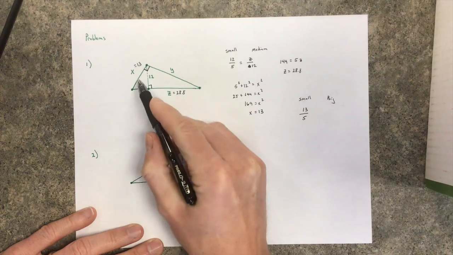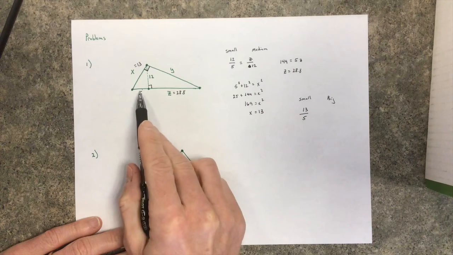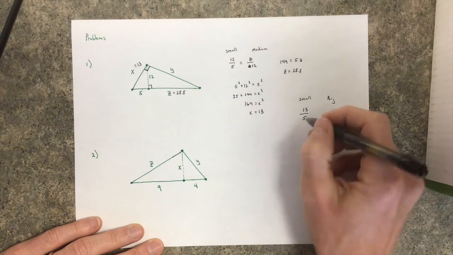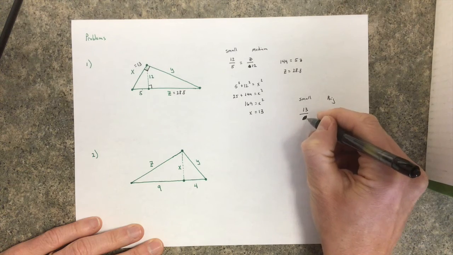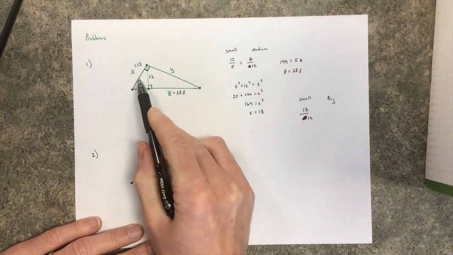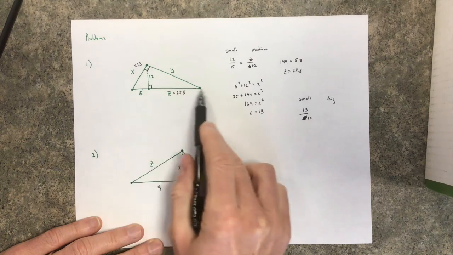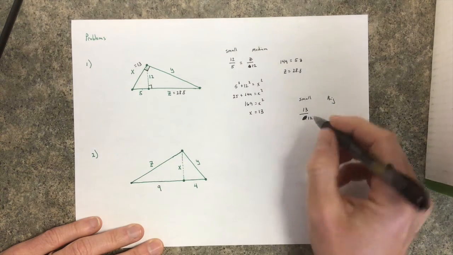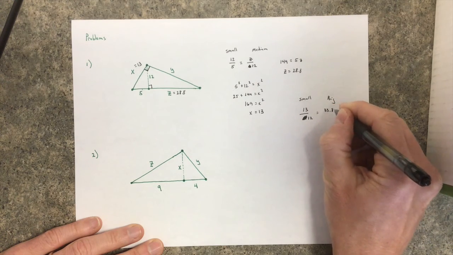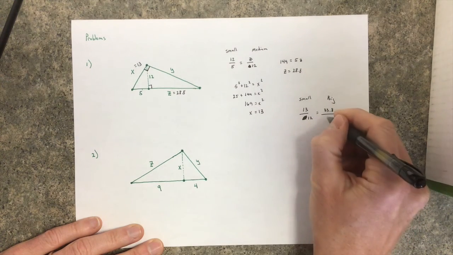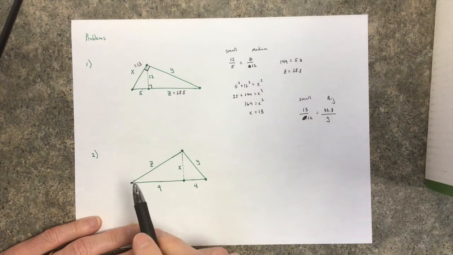So what did I do there? Hypotenuse is to the small base as the big triangle, oh no, I gotta say 12. That was silly. 12. 13 is the long leg as the hypotenuse, which is 33.8, is to y. Again, I had to make that switch because y is the long leg of the big triangle.